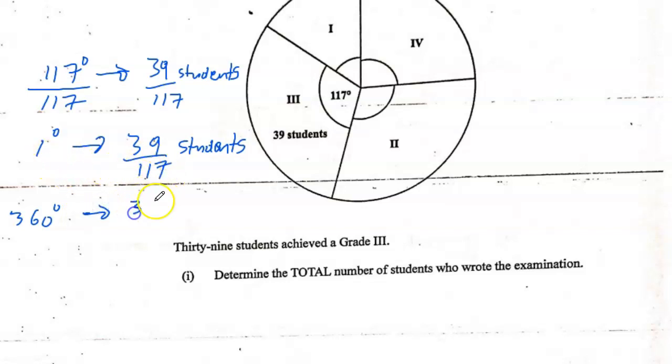Alright, I get 360 times 39 upon 117. So 360 degrees, because of course 360 degrees, the total number of students in the pie chart, would be represented by 360 degrees, since the sum of the angles in the circle is 360 degrees, right?